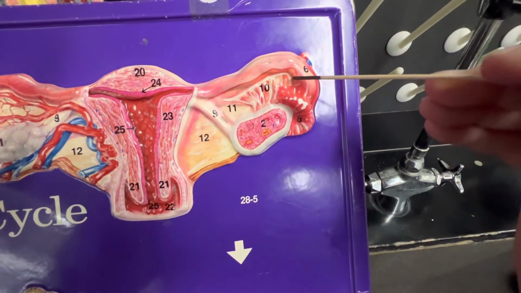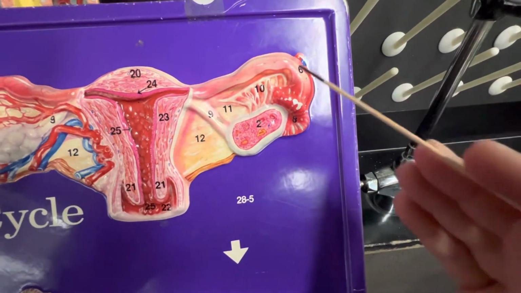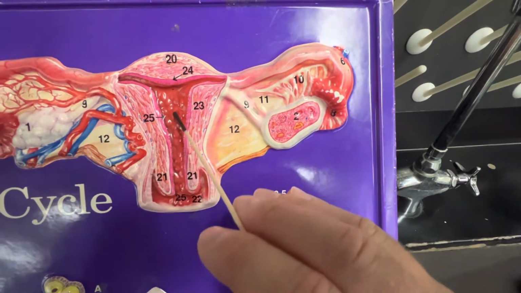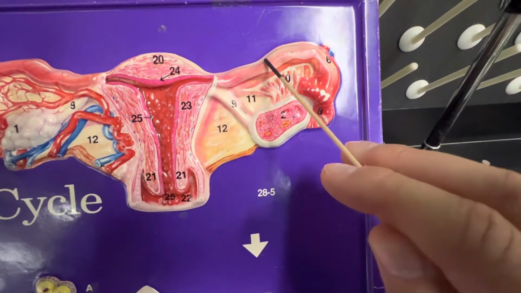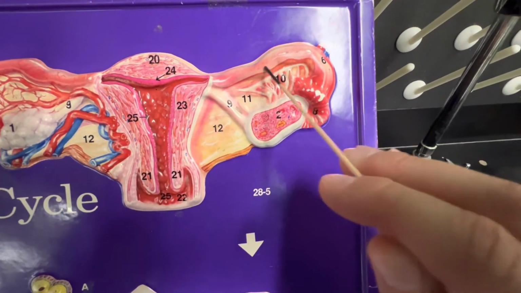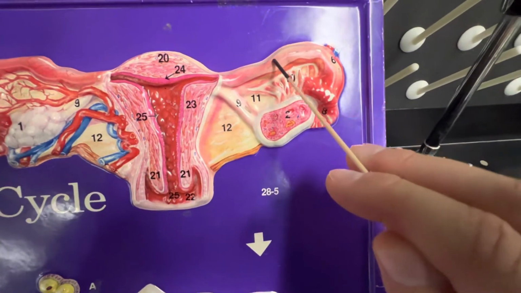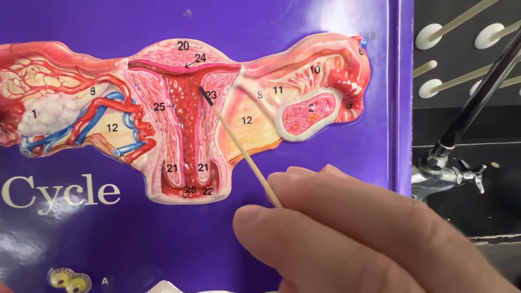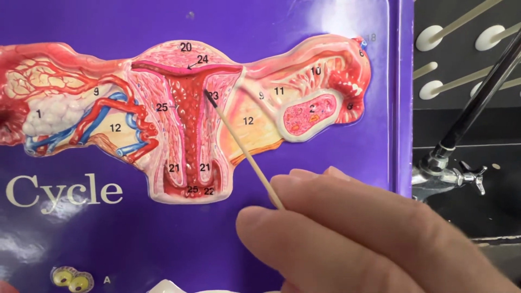All of those microvilli are going to be beating rhythmically in this direction, whereas the sperm were coming in this direction to meet the egg. So that fertilization takes place here, and then the egg, which is fertilized, should sweep back here and implant itself into the uterus.